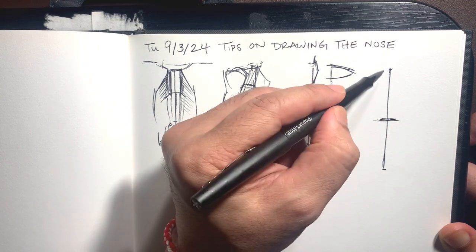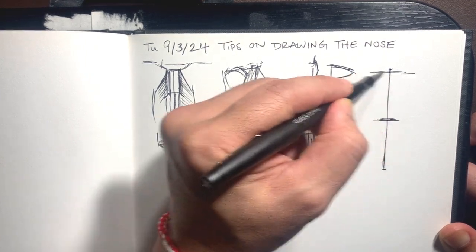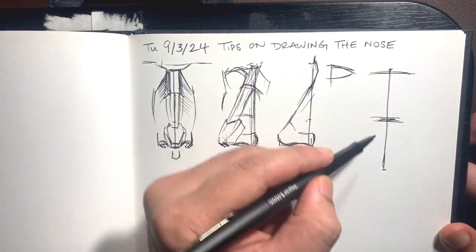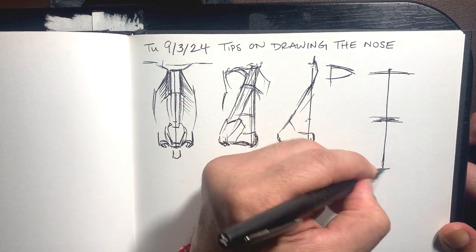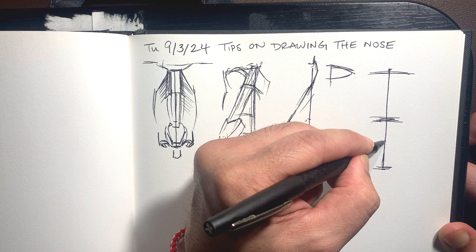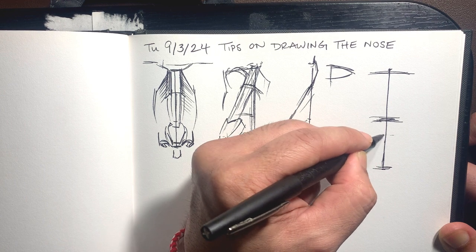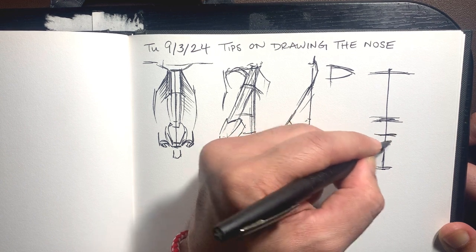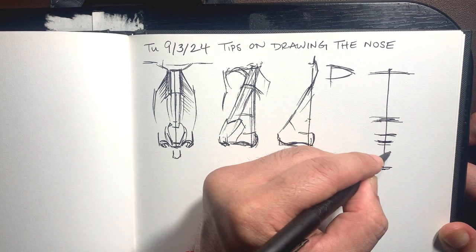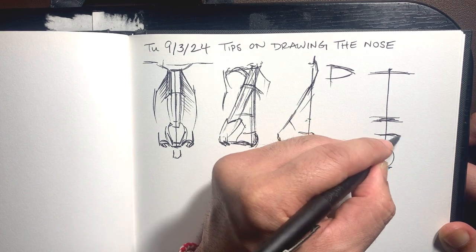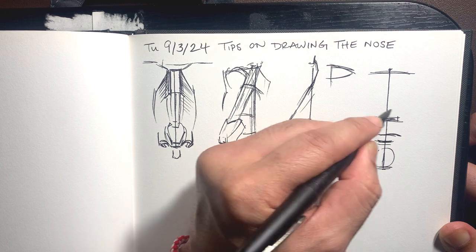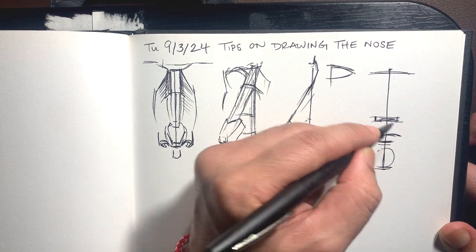You could do that, and then you could make that the brow. And then if this is halfway, then the mouth is a little bit above that, so the lip and then the chin. Just decide how wide the nose is.